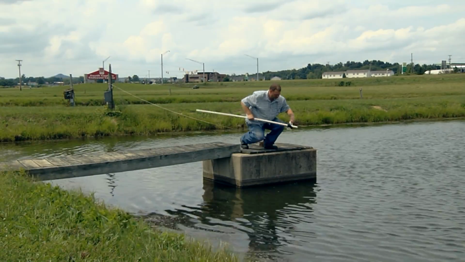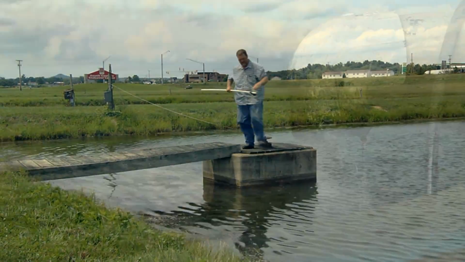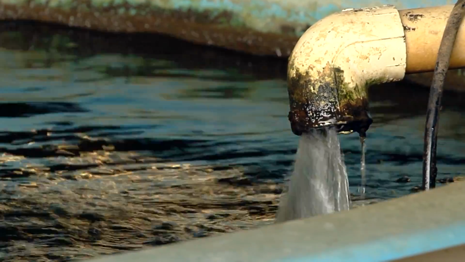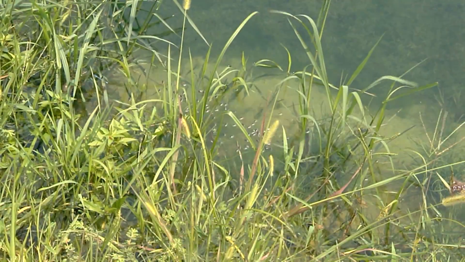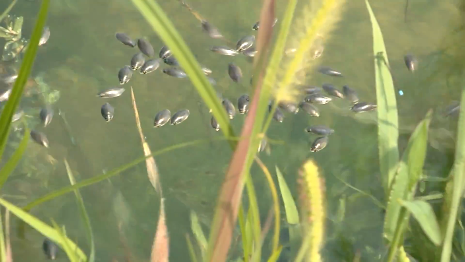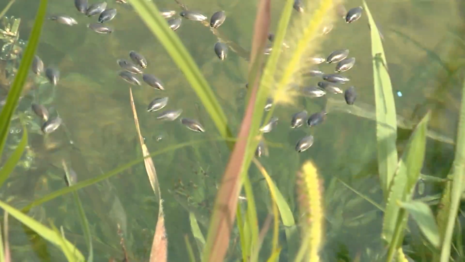Check the water supply for new ponds before fertilizing. The source of the water is important. Well water can be lower in nutrients than surface water, while surface water will need to be filtered to remove existing invertebrate predators.